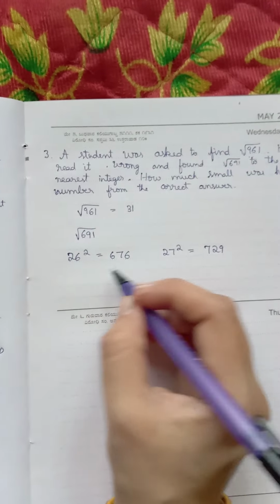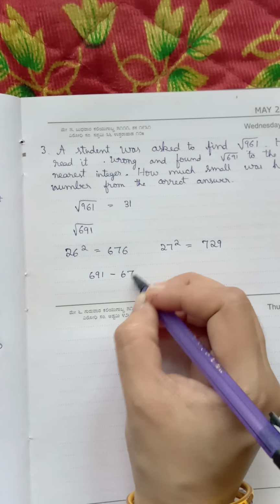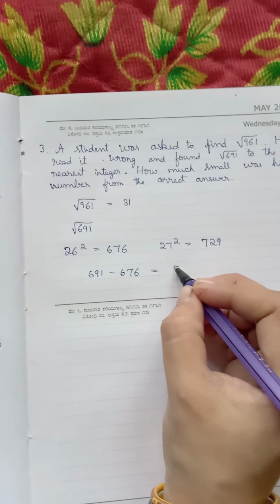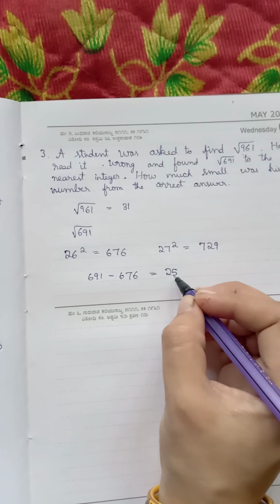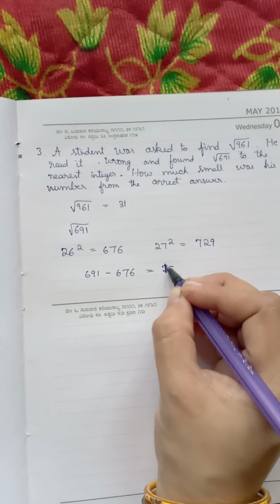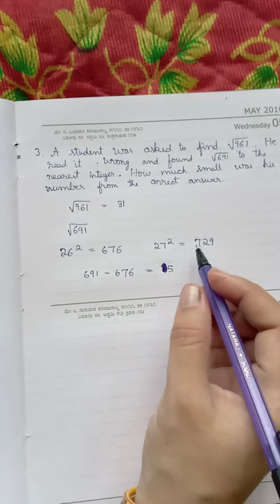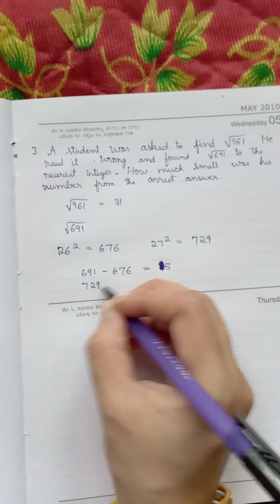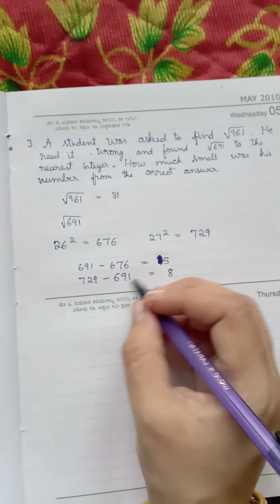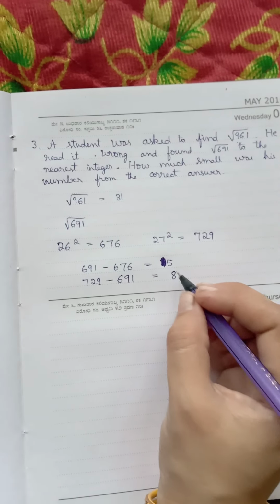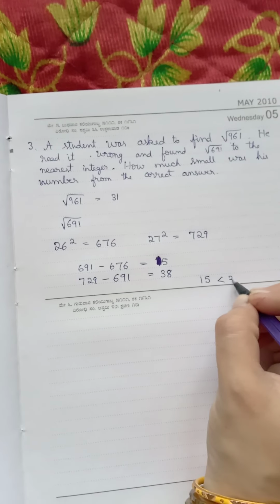Let us calculate the difference. 691 minus 676, we have 11 minus 6 is 5, 8 minus 7 is 1. So the difference is 15. Next, 729 minus 691. So 9 minus 1 is 8, 12 minus 9 is 3. So the difference is 38. Now 15 is less than 38.